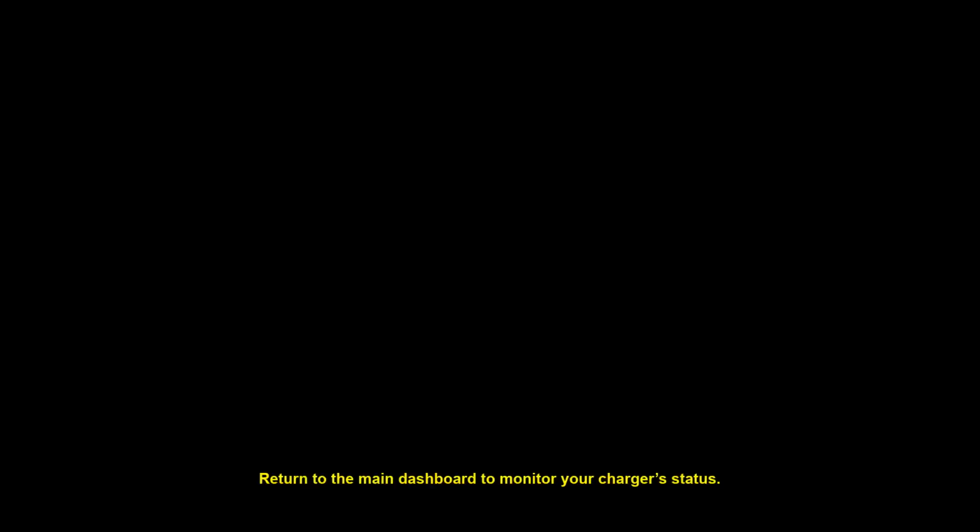Return to the main dashboard to monitor your charger's status. Enjoy the benefits of managing your EV charger through the Enlighten app.